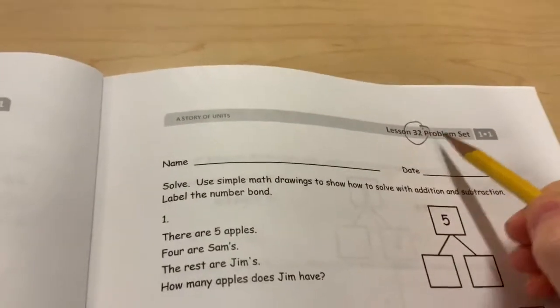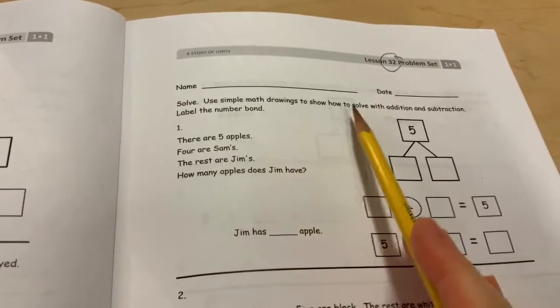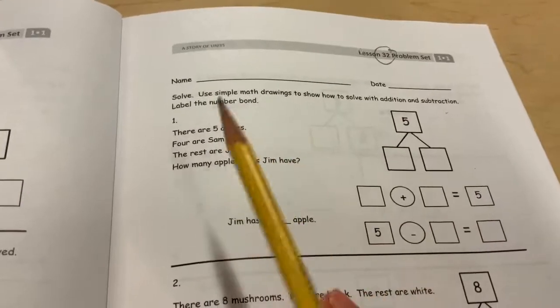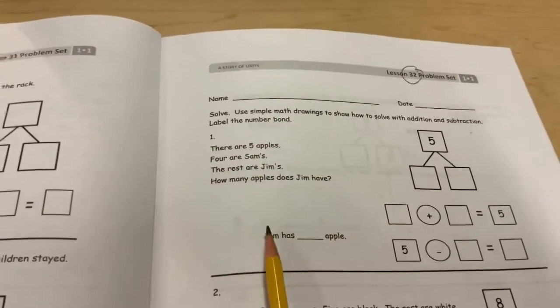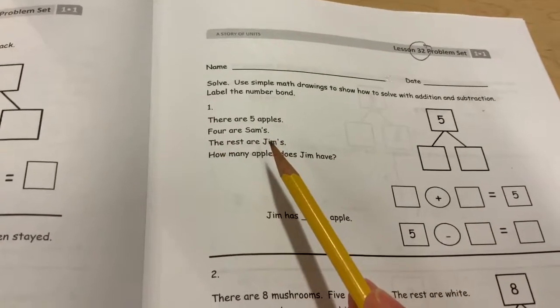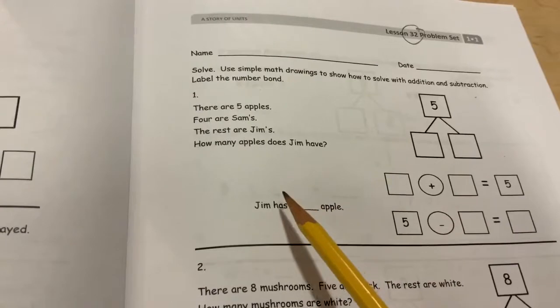Lesson 32 problem set. Solve. Use simple math drawings to show how to solve with addition and subtraction. Label the number bond. Here's the story. There are 5 apples. 4 are Sam's, the rest are Jim's. How many apples does Jim have?